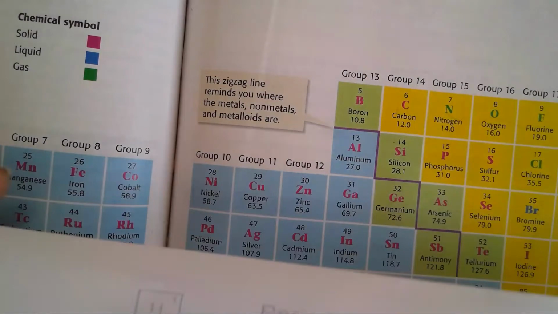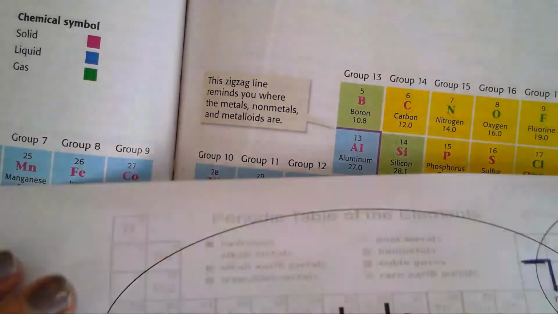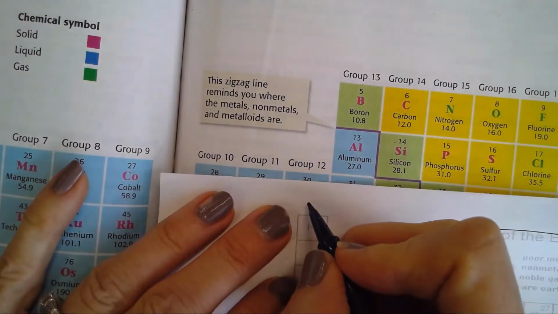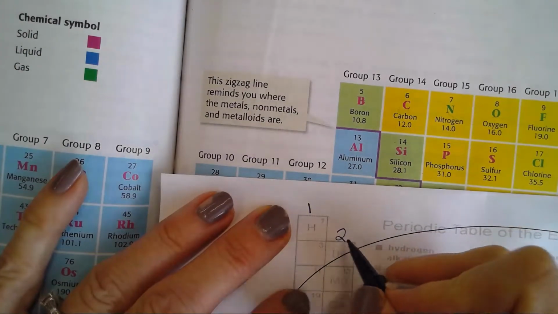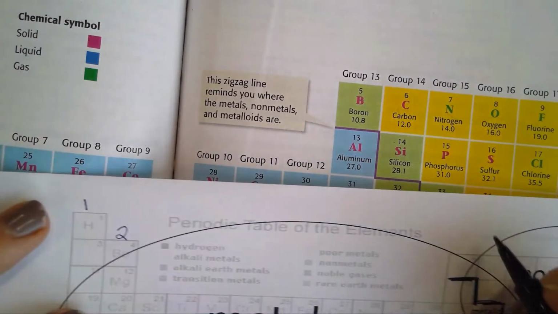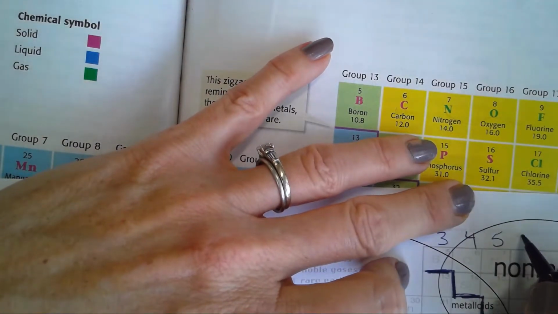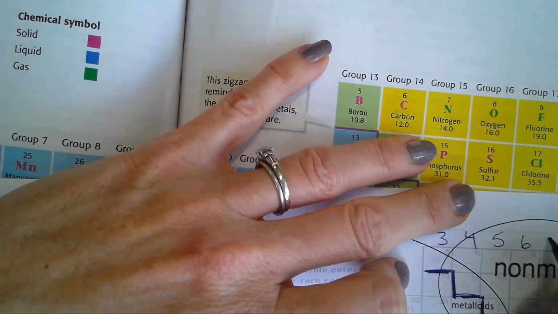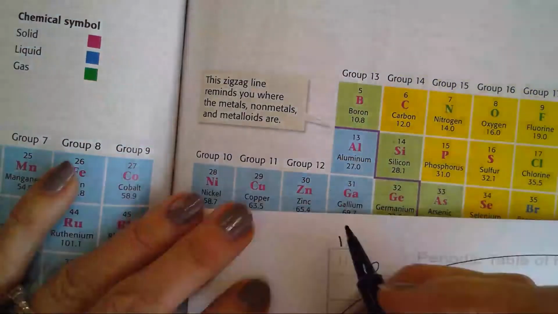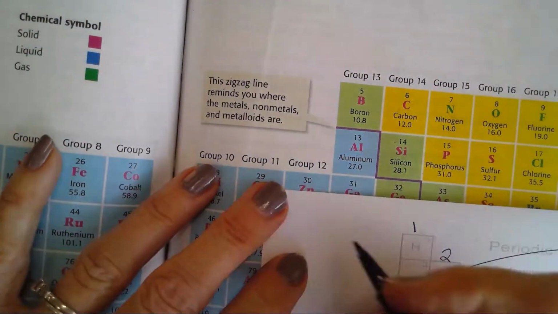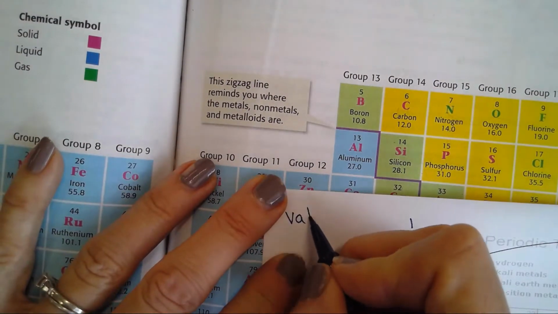And already we've said a term. Let's also write how many valence electrons. This is 1, 2. We skip a few. 3, 4, 5, 6, 7, 8. So let's write on the front here: these are our valence electrons.